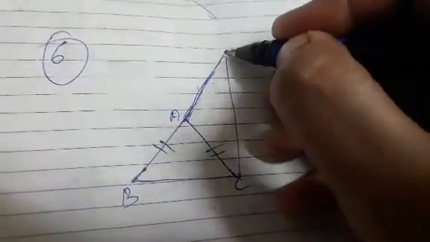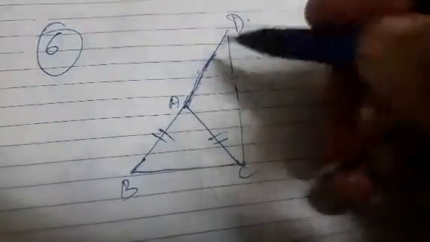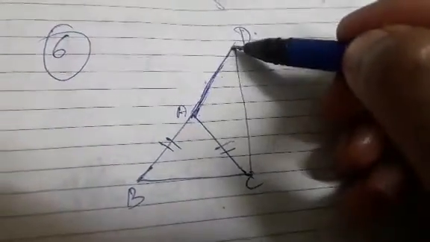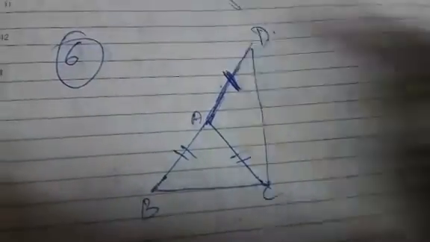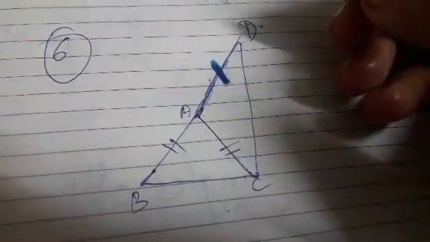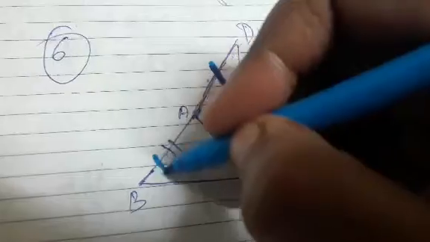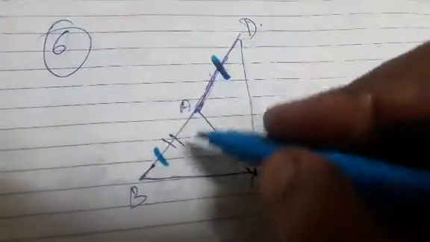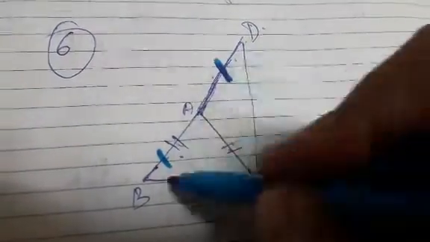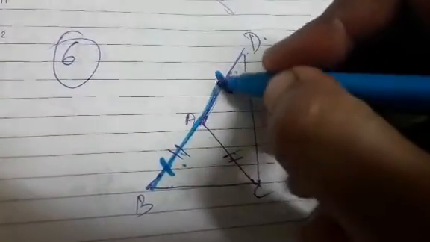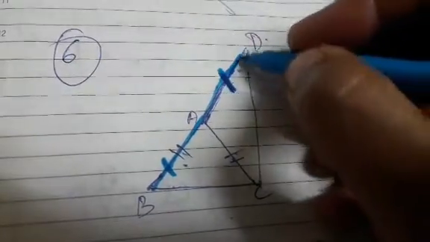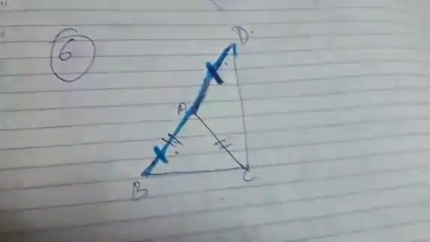Now this point will be D. This is C. The side is produced in such a way that this side AD, let me mark with the blue pen, AD will be equal to AB. So now you can understand that these two sides are equal and these two sides are equal, and this is a straight line. When you draw the figure, children, please be careful, and I'm sorry for all this overwriting.